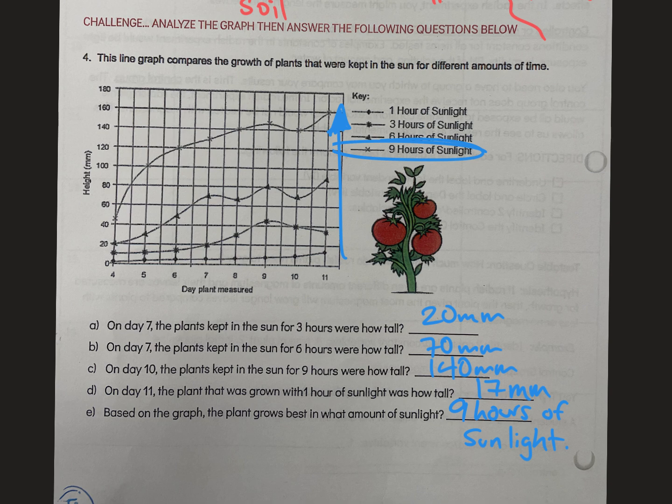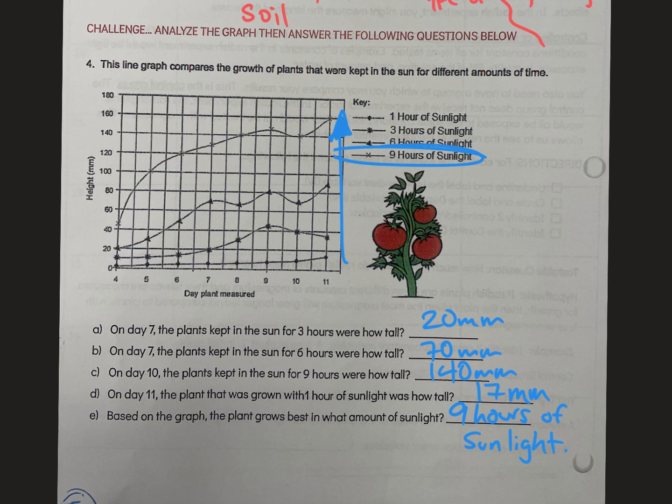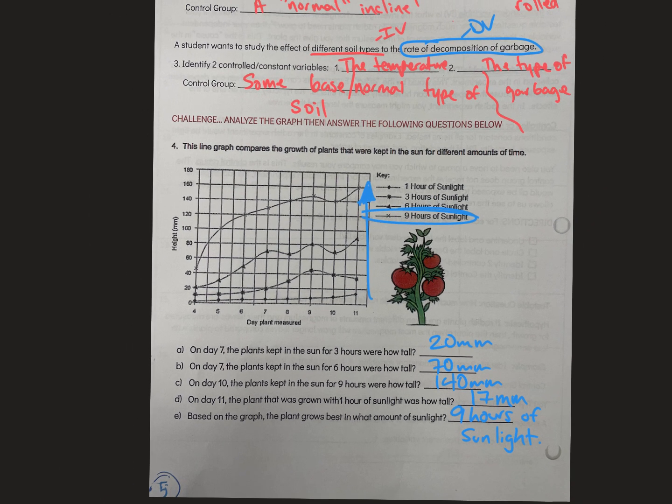Okay, all right. And that's going to be it for the independent, dependent variables and also looking at graphs.